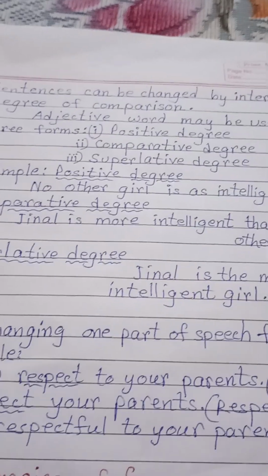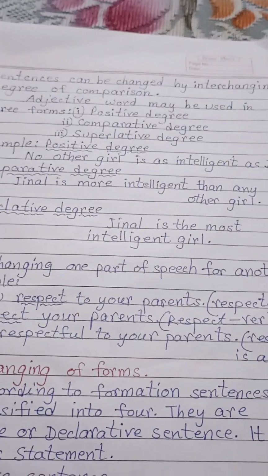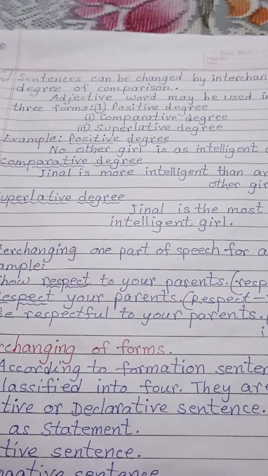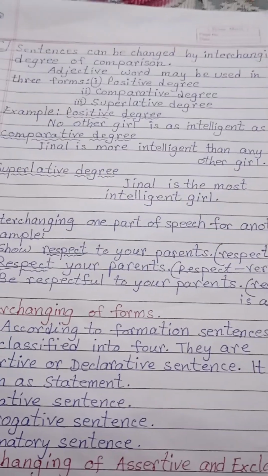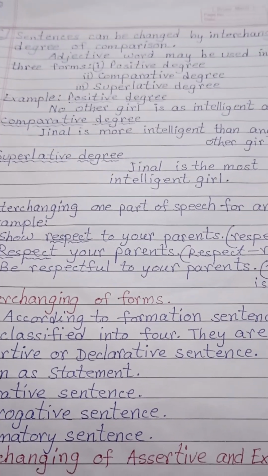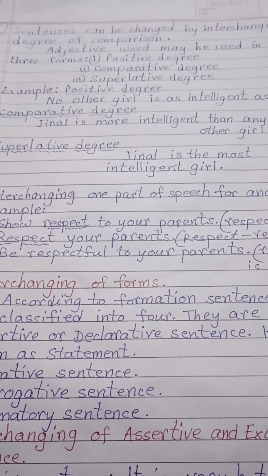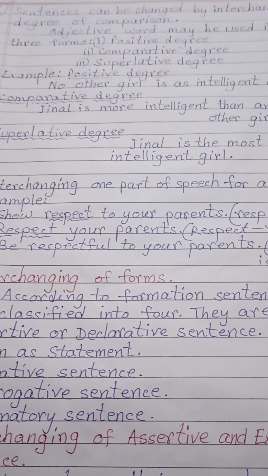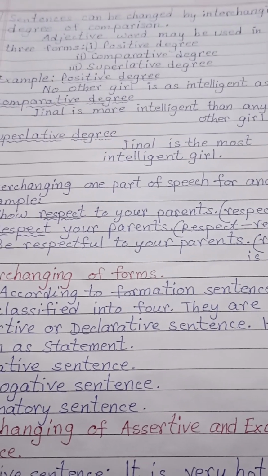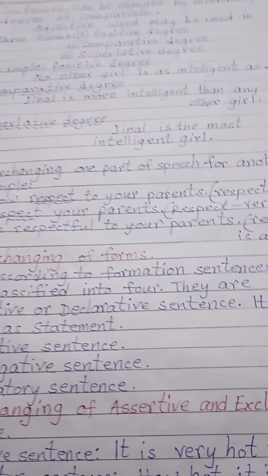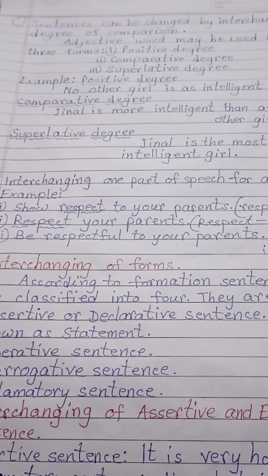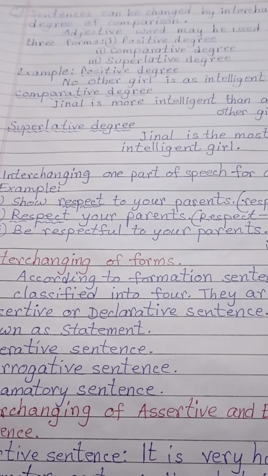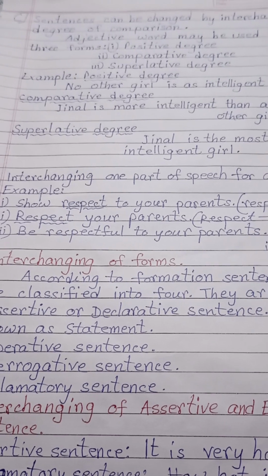Next one, sentences can be changed by interchanging degrees of comparison. You might be knowing adjective word may be used in three forms. Those are positive degree, comparative degree, and superlative degree. Transformation may be done by interchanging degrees of comparison.